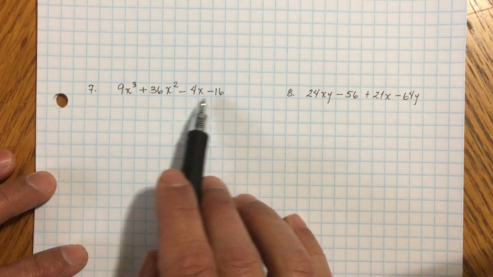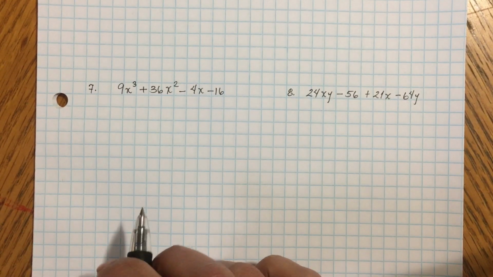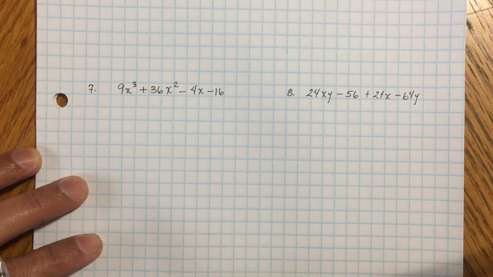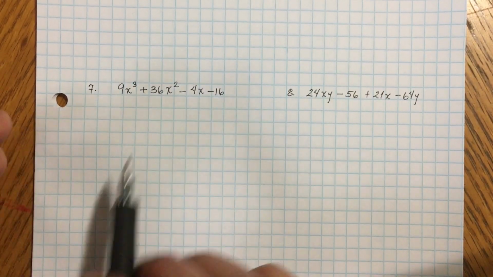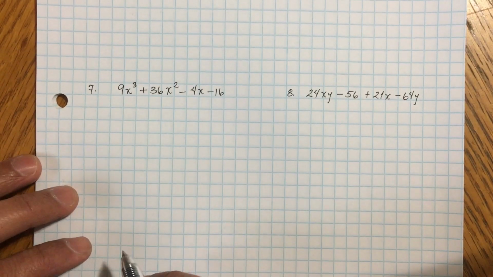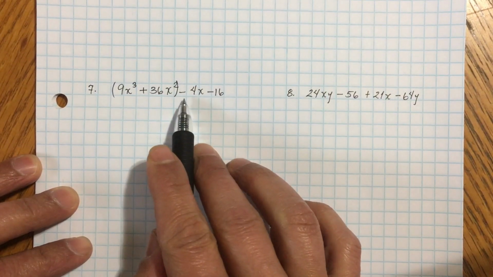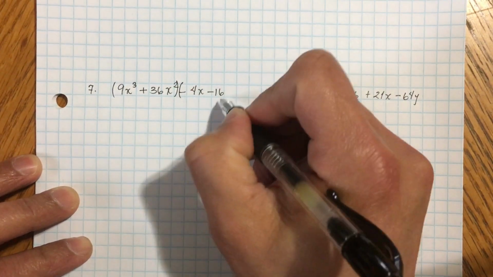9, 36, 4, and 16. What can go into it? 4. Oh, no, 4 doesn't go into 9, does it? X, nope. I guess we're just going to have to factor it. So let's group it. Okay, but you see that negative. Group it also.